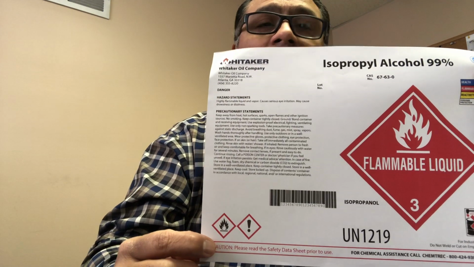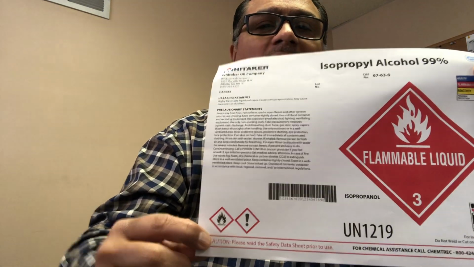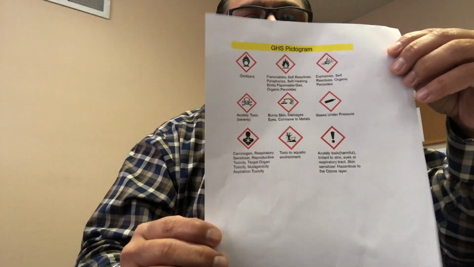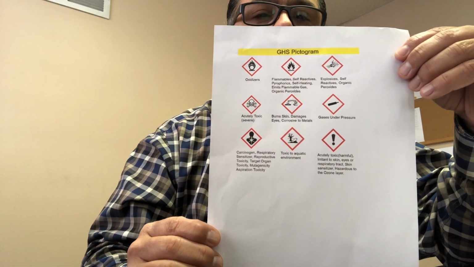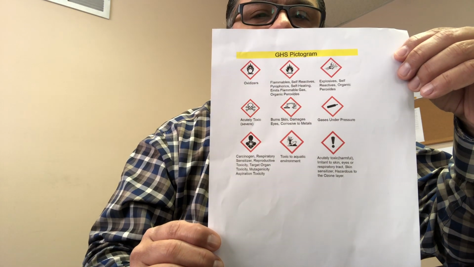The next is hazard pictograms. OSHA has 9 pictograms that they created to help us identify hazardous chemicals. I won't go over all of them. Your plant managers will be able to help you out with that information, and if you need some more information, I'll be glad to provide that quickly to you. But yes, there are 9 pictograms for a GHS compliant label.